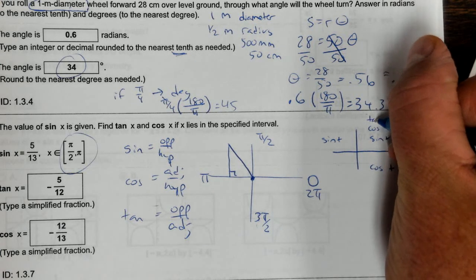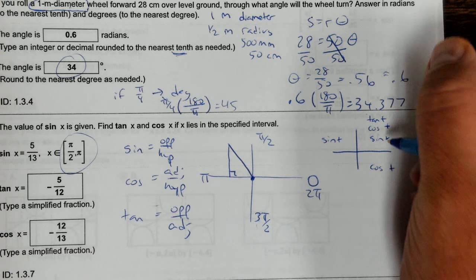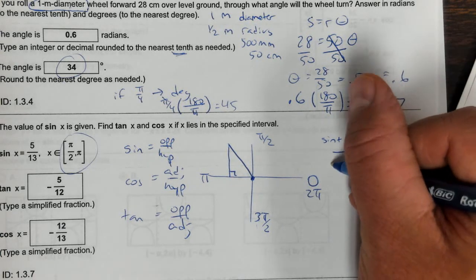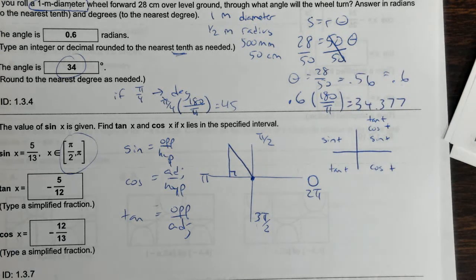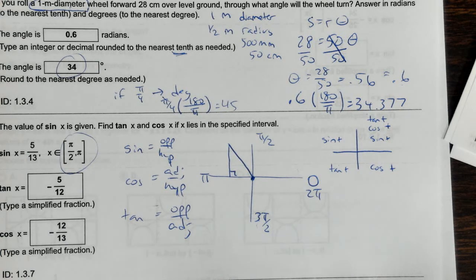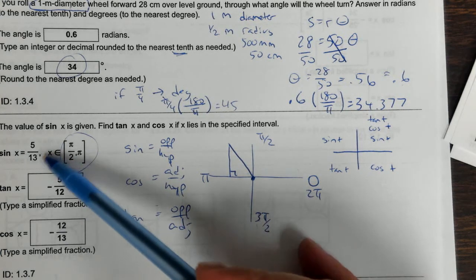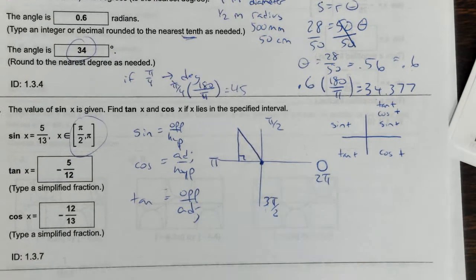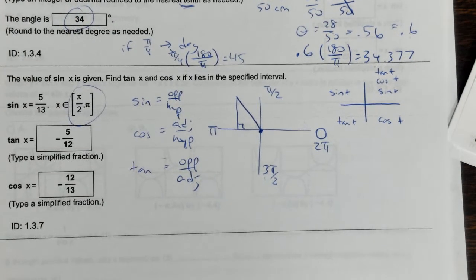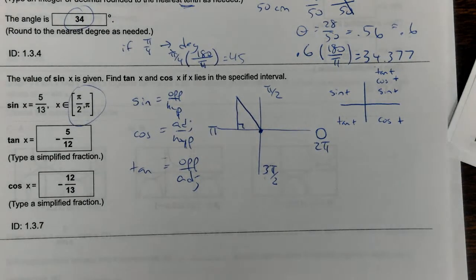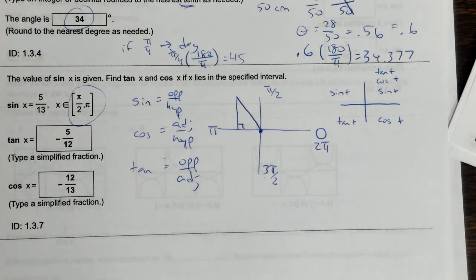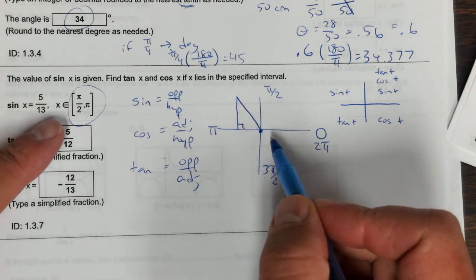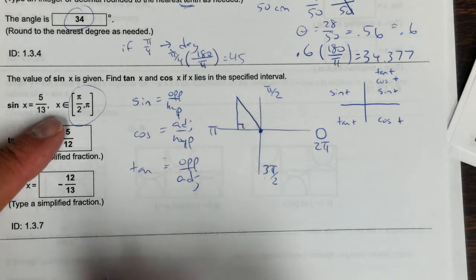Tangent is positive where these are both positive or both negative. So that's why sometimes you're going to have some fractions that are positive and some that are negative. And the most common mistake is a sign mistake. So what we do is we try to eliminate our mistakes.